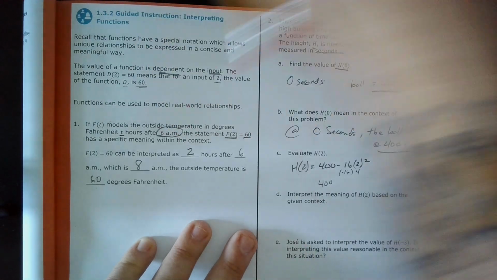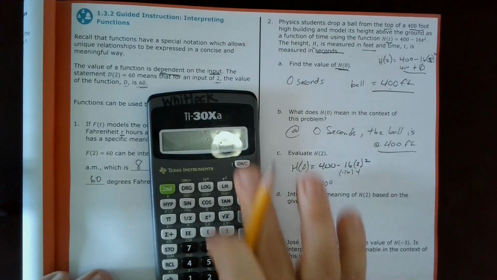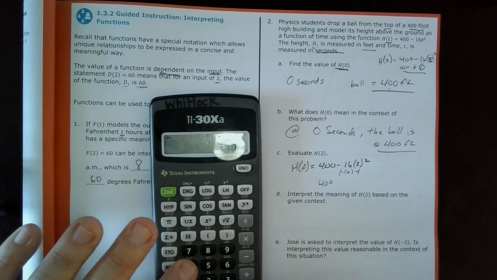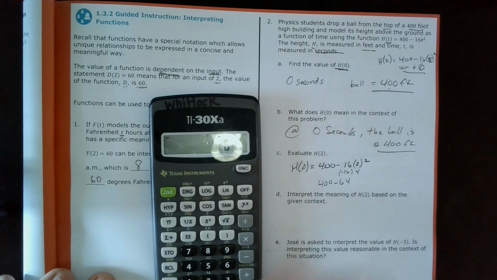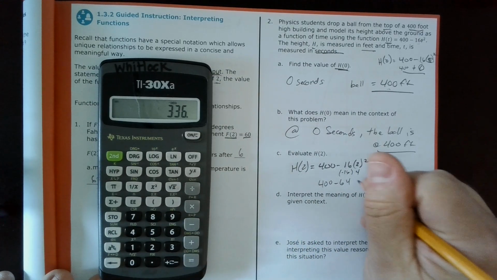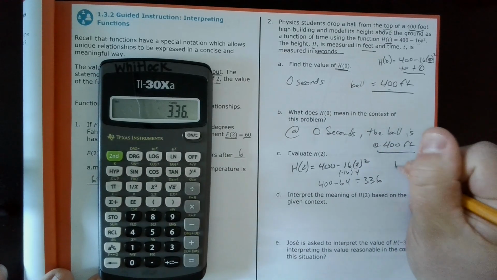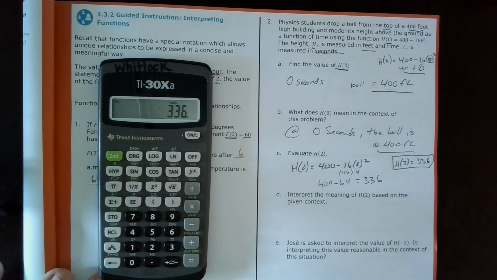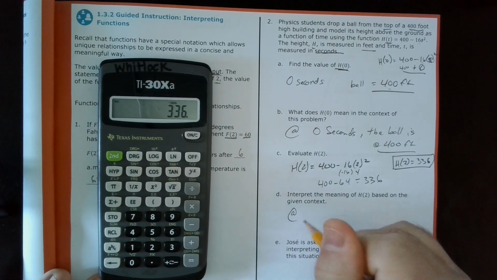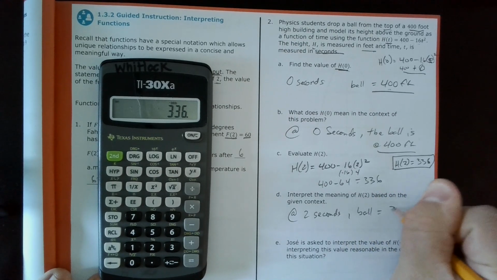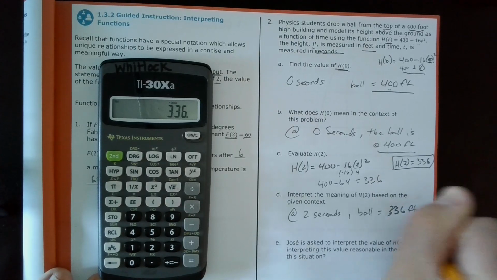So 16 times 4 is negative 64. 400 minus 64 is 336. So h of 2 equals 336 feet. So interpret the meaning. At 2 seconds, the ball equals 336 feet. Okay?